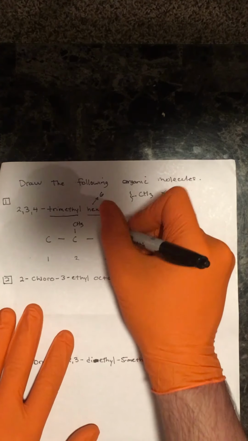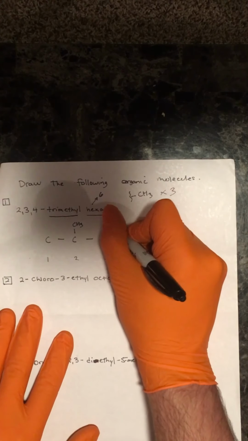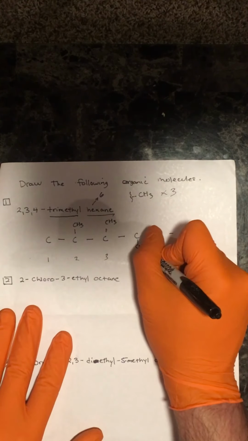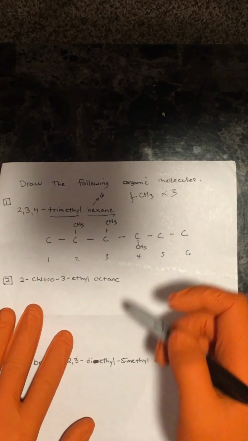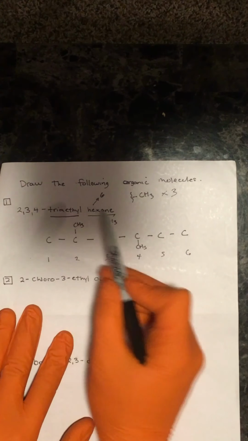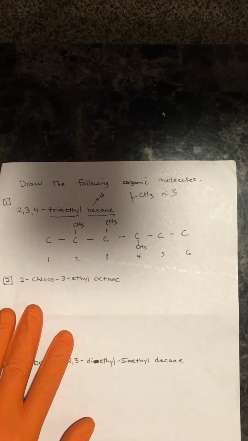There's another one at position 3. I could draw that up here as well. And then another one at position 4. I'll just draw that down for reference. And so now that's all the groups added on. I've got the 3 branching groups, which are all methyls at positions 2, 3, and 4.